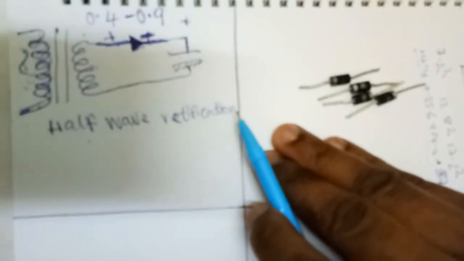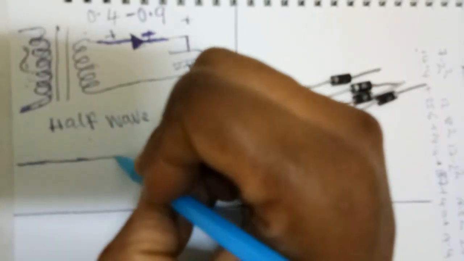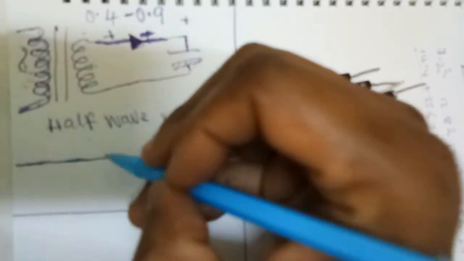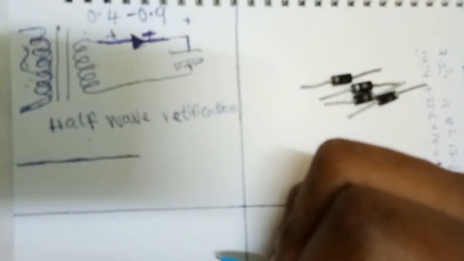In half wave rectification, you notice that AC voltage is a sinusoidal voltage. It has a sine wave like this.